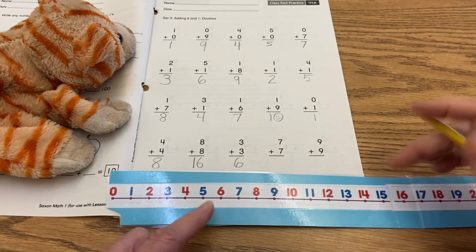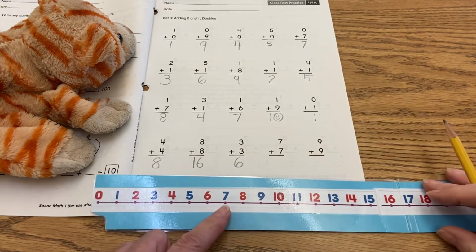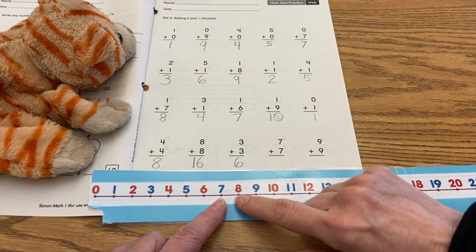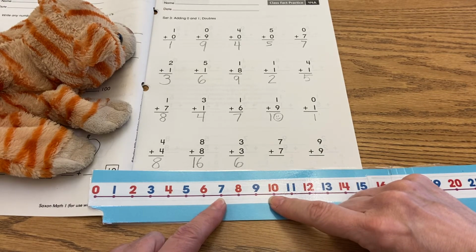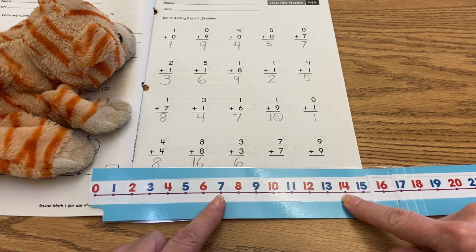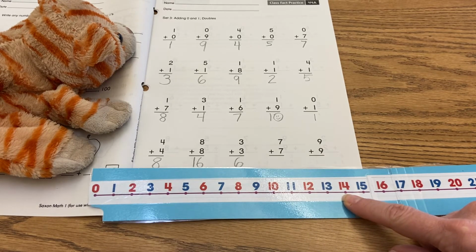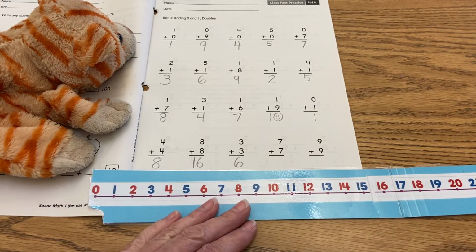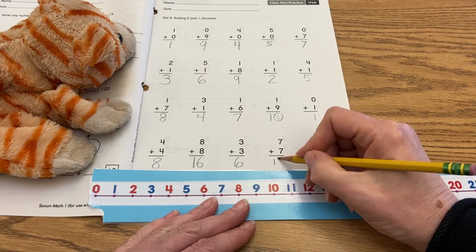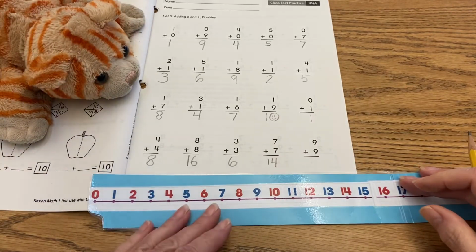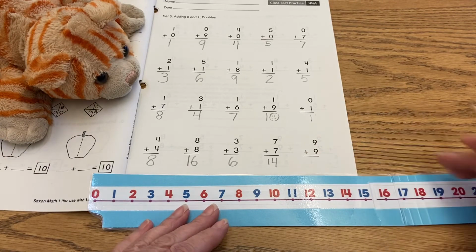Okay, let's go to the next one, 7 plus 7. So my finger's under the number 7. And I'm going to count over 7 spaces. 1, 2, 3, 4, 5, 6, 7. So 7 plus 7 is 14. The 14 is the 1 and the 4. So the 1 comes first. 1, 4. And now we're down to the last one, 9 plus 9.